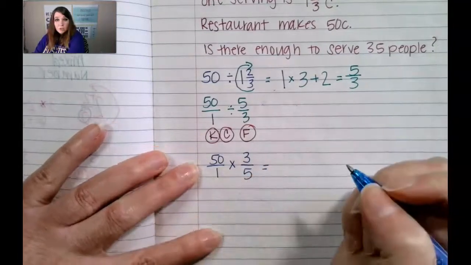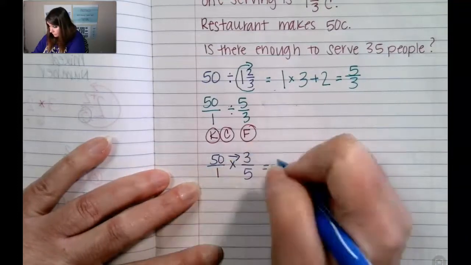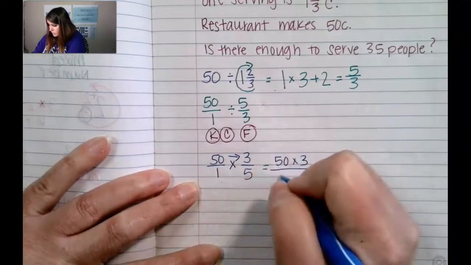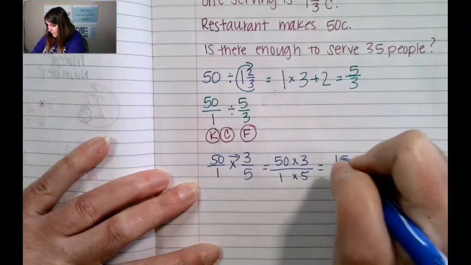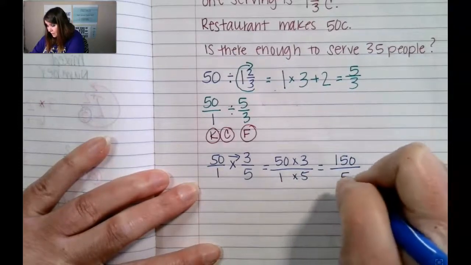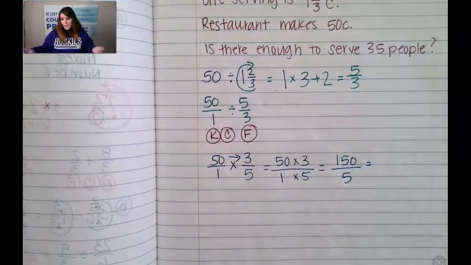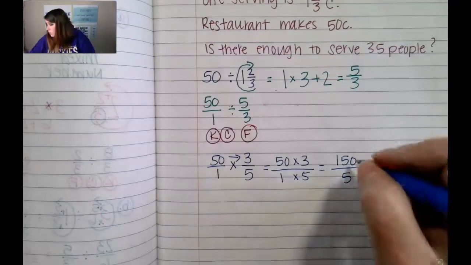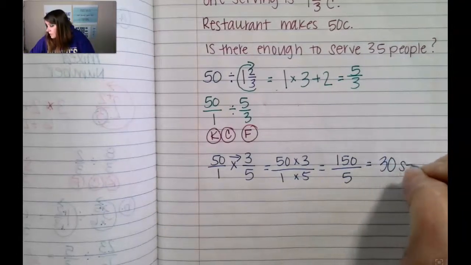Now we're ready to multiply straight across. 50 times 3 over 1 times 5. That is 150 divided by 5. How many servings of soup do I end up with? Well, 5 times 30 gives me 150. So 150 divided by 5 is 30. I have 30 servings.